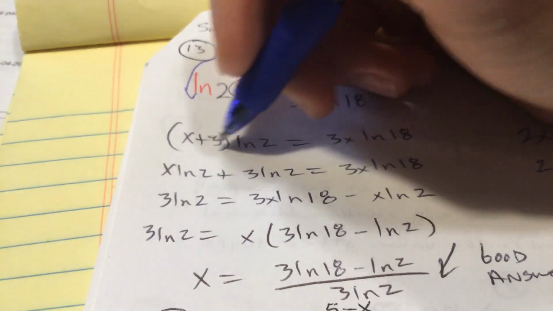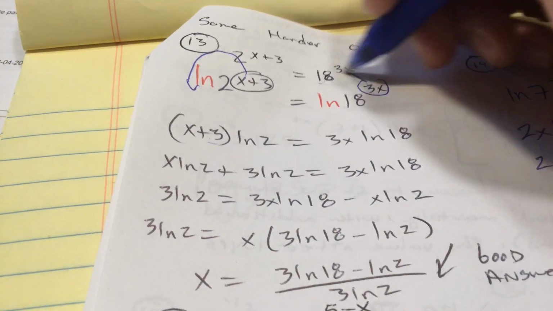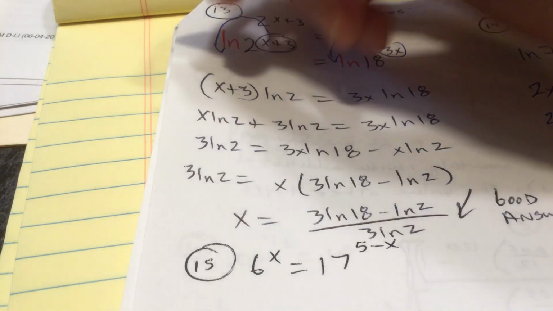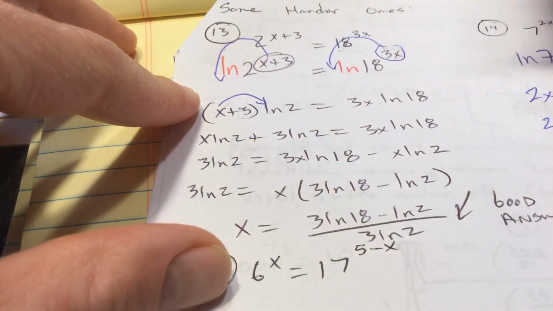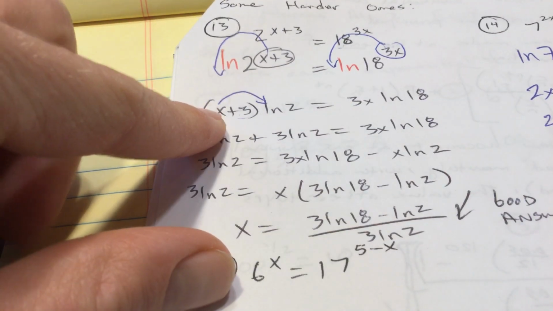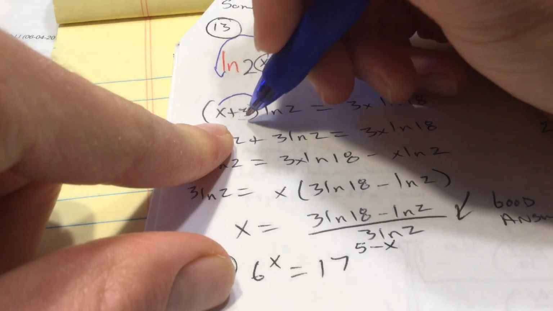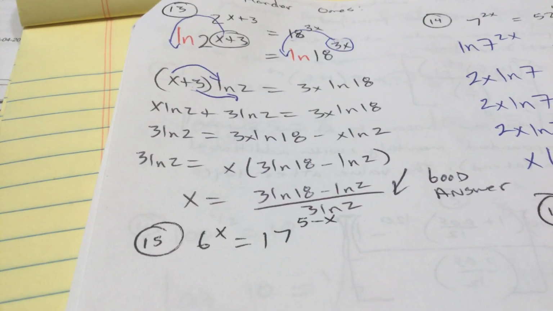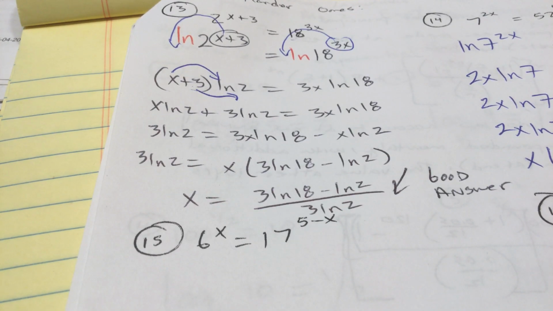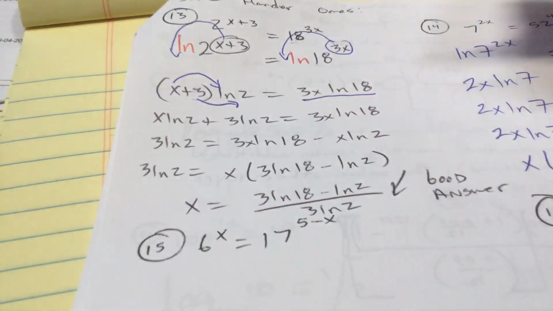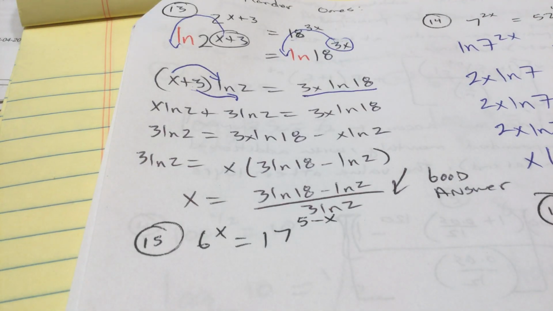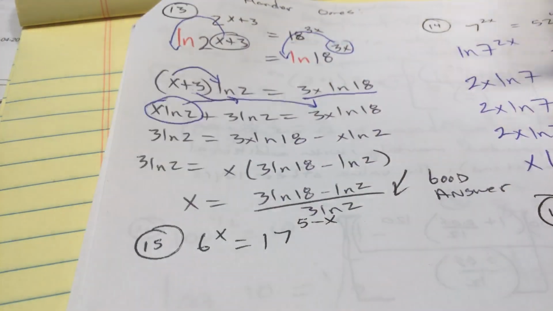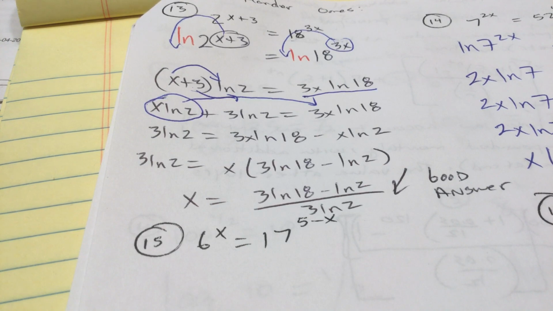X plus 3 is going to come on down. 3x is going to come on down. Now what you have to do here, these will definitely get you ready for pre-calculus. So you have to distribute. That would be x natural log 2 plus 3 natural log 2. What you're going to do, again, this is a hard one not to do in person, is get anything that has an x on one side. So notice how the only term on the right side has an x. That means I'm going to ship this guy to the right. It's positive on the left. It's going to be negative on the right.